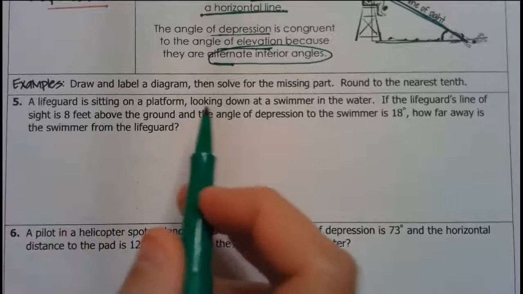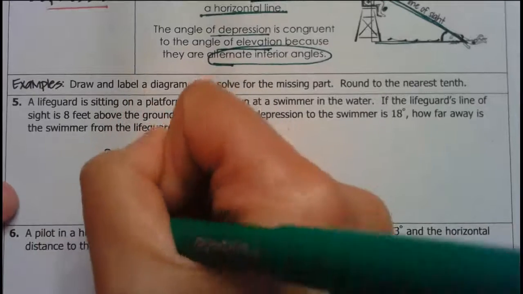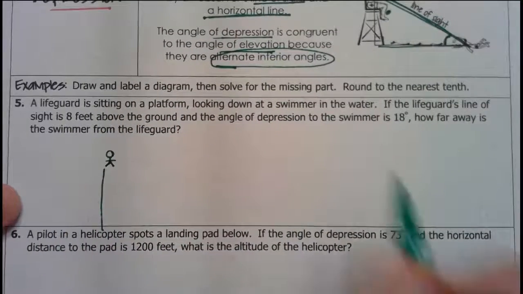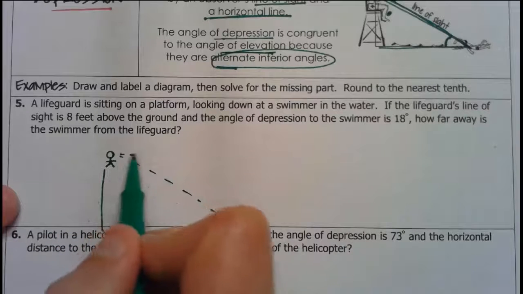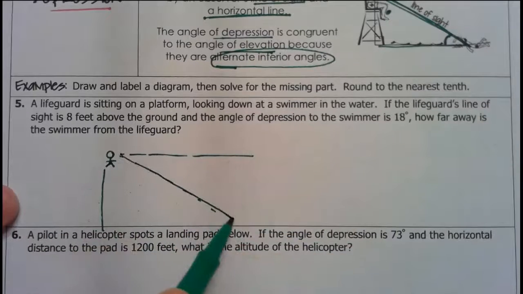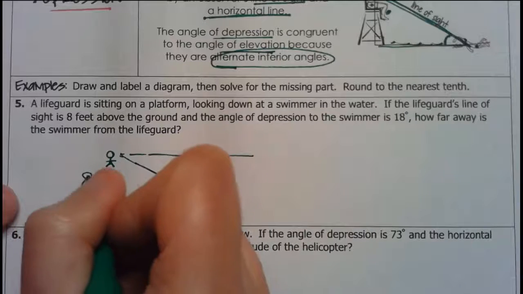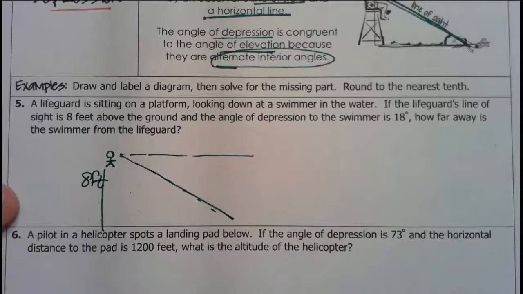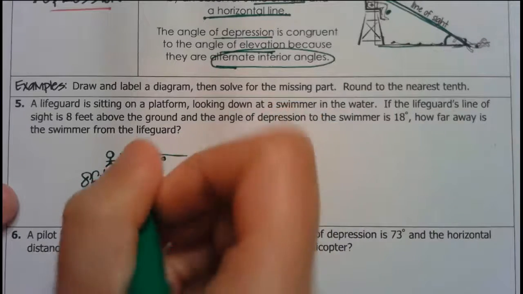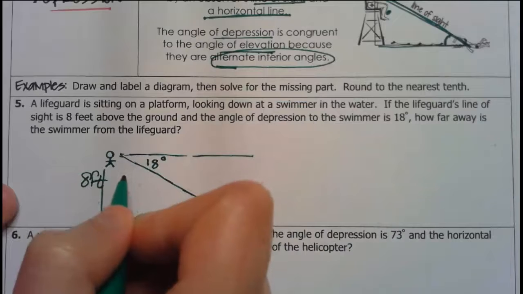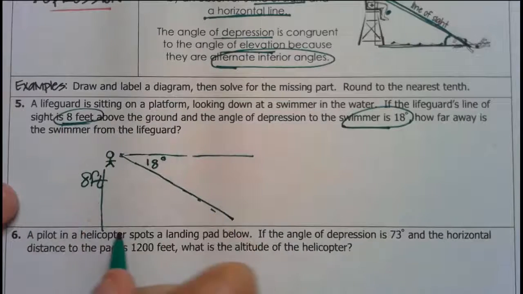A lifeguard is sitting on a platform looking down at a swimmer. I do know this one is drawn, but I like to make sure we're practicing drawing. He's looking down at a swimmer. So here's my normal line of sight. Here's what I look down at. If the lifeguard's line of sight is 8 feet above the ground, and the angle of depression of the swimmer is 18 degrees, so how much did I tilt my head down? How far is the swimmer from the lifeguard?